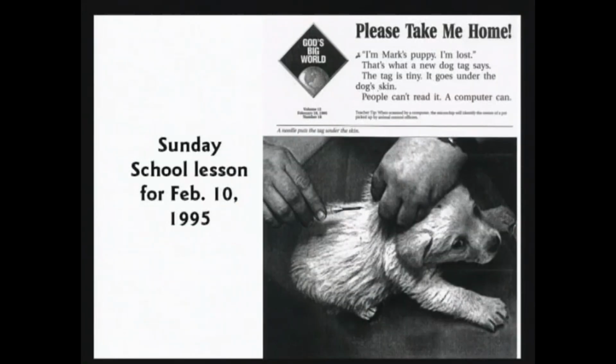These little chips, there's a special needle that is called the number 12 gauge needle that will inject this under your skin. Very simple procedure. Here's a dog being injected with a needle. It's interesting. This is a Sunday school quarterly telling people, wow, isn't this great? You should go get your pet injected with a chip. If he's ever lost, he can be found. Well, yeah, that may be great to find your pet. I'm not against finding people's pets. But I think it's conditioning the mind to accept this technology.